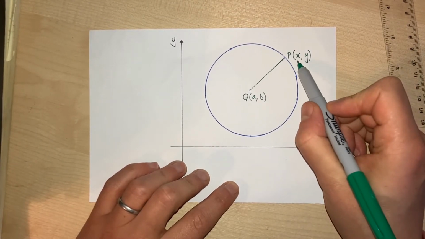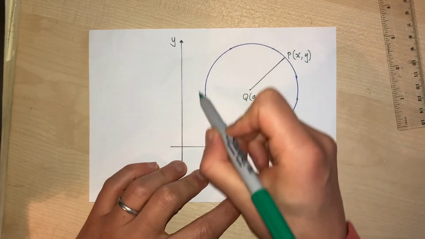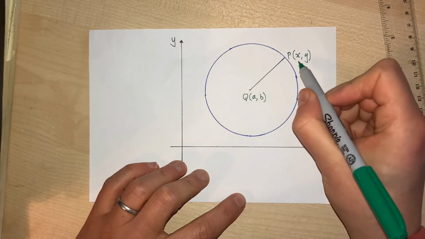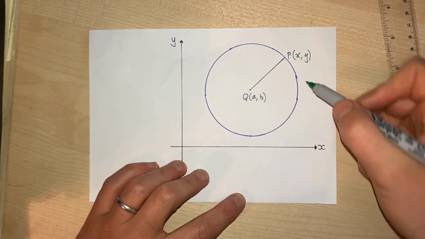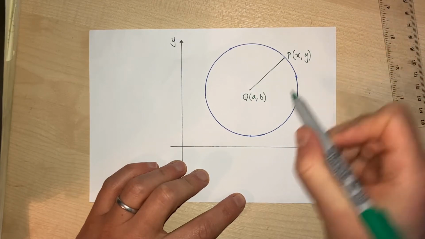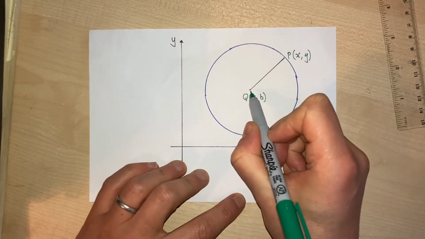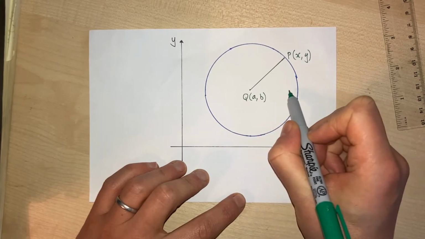Again, point P is a general point on the circumference of this circle given by x, y. Using the same approach as before, let's drop a perpendicular to fall in line with the horizontal line that comes across from Q towards P.